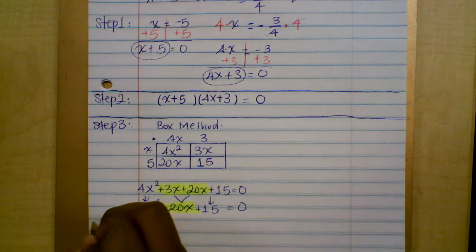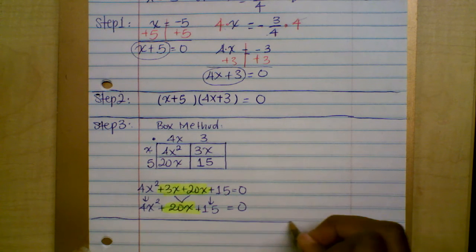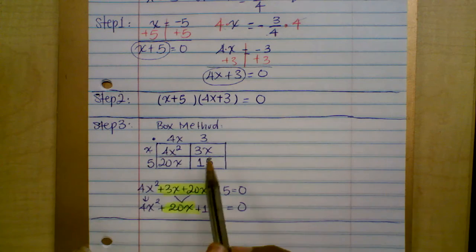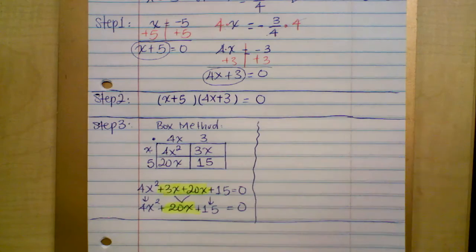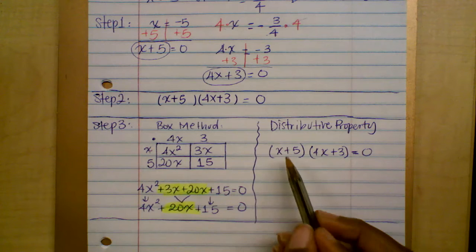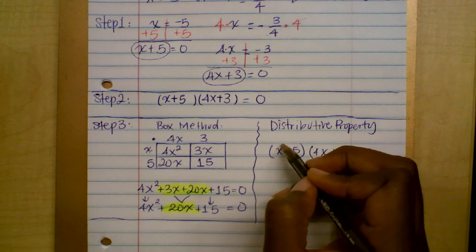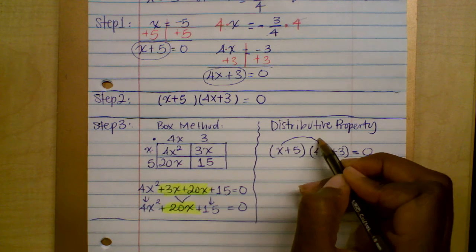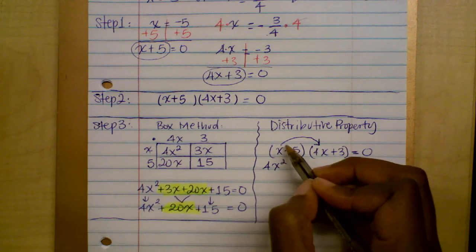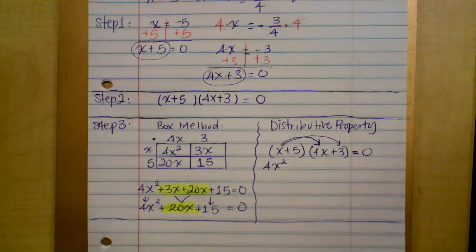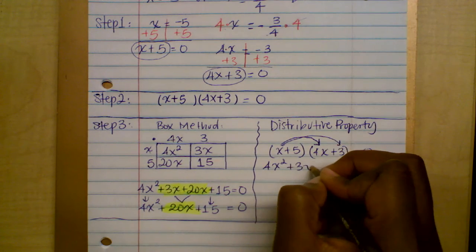Okay, so I am done with step 3, I'm done with multiplying using the box method. Now what I want to show you is to apply the distributive property. Okay, so let's distribute. So you're going to start with x. So you do x times 4x is 4x squared. Okay, and then you do x times 3 is going to be plus 3x.